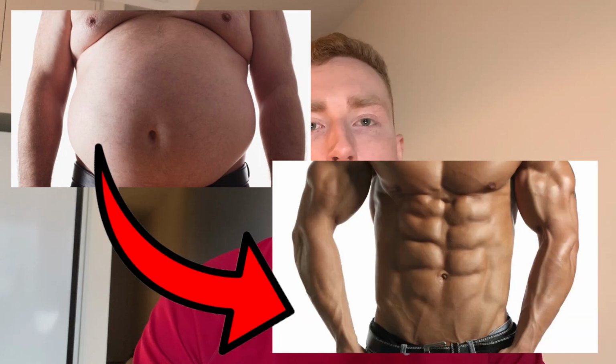But the question is, how do we actually activate HSL in the first place in order to start ripping apart our fat cells to be used as energy? This is something we all want. We want our fat cells to be ripped apart and taken away, and therefore we'll be left with the rippling six-pack abs. But how do we actually turn on this hormone-sensitive lipase?